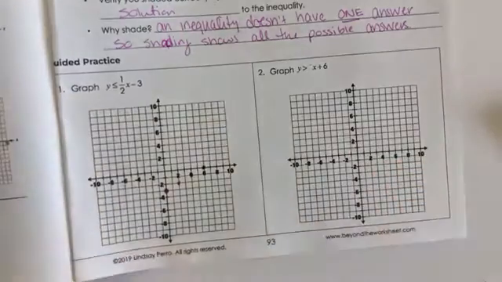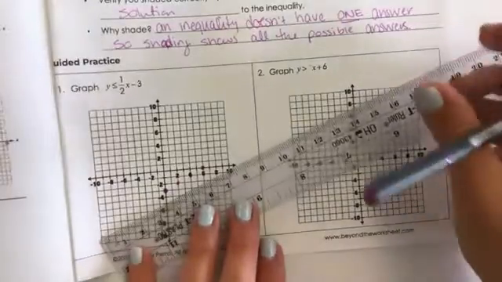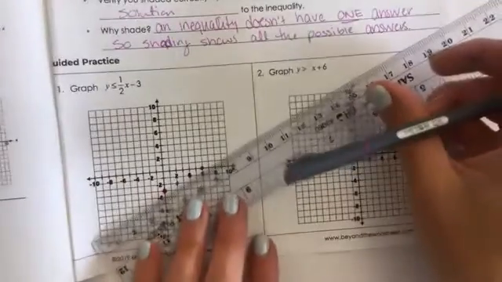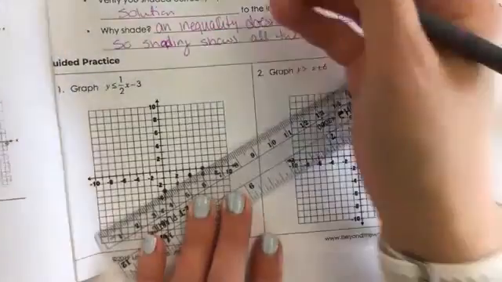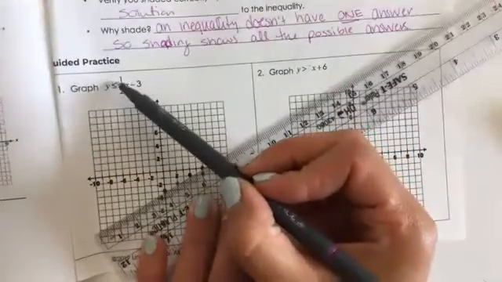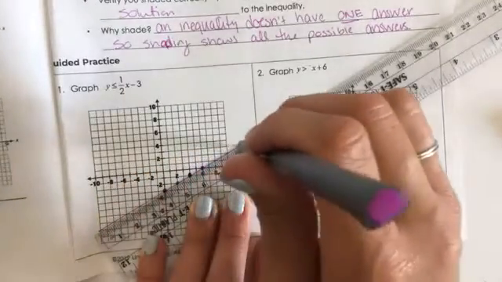Once you have a couple points on there, up 1, right 2, you can use a straight edge. Now, if you look back at our directions, they said if it has a line underneath it, it's going to be a solid line. So this line is going to be solid.